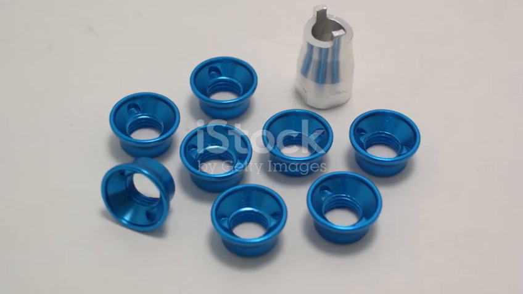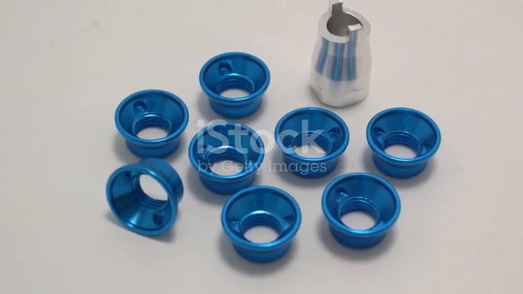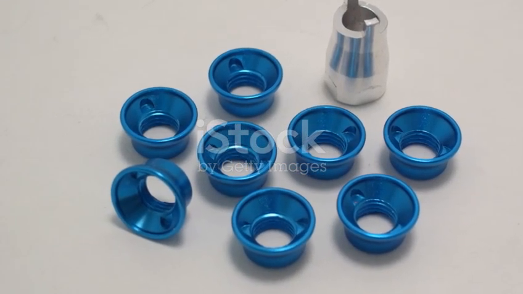And that's a quick overview of single point versus multi-point machining. Whether you're turning, milling or drilling, understanding these tools can make all the difference in your projects.